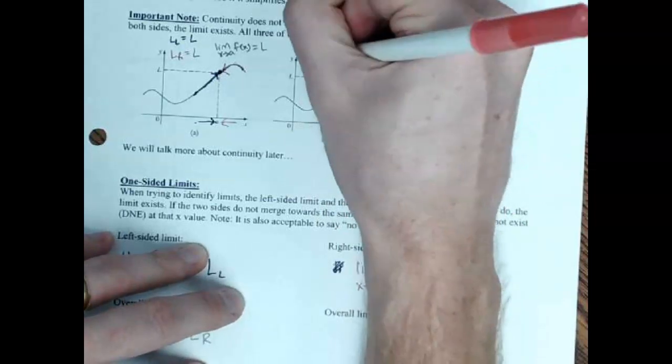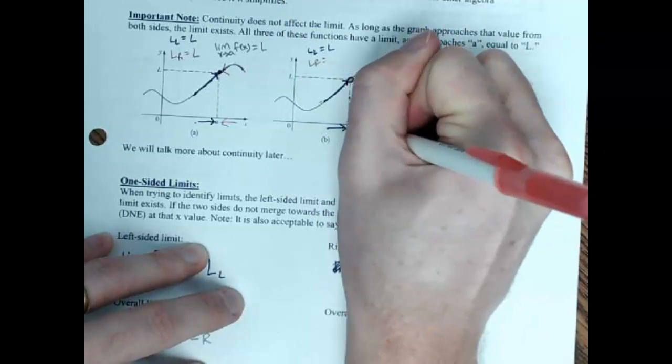Let's look at the limit from the right. Again, we're going to approach a from the right.